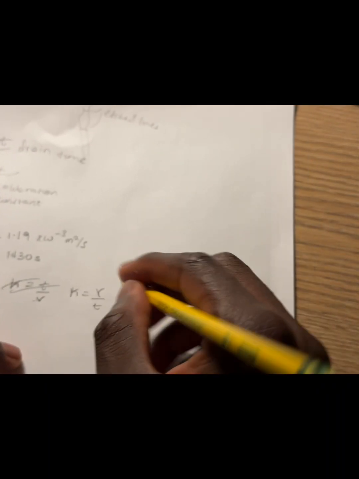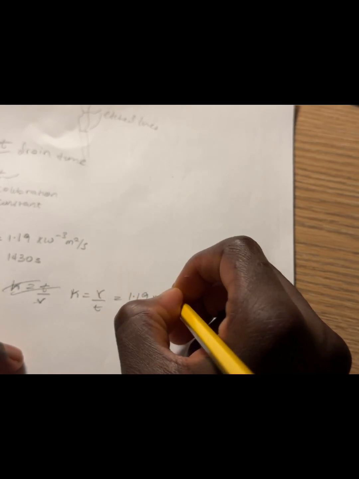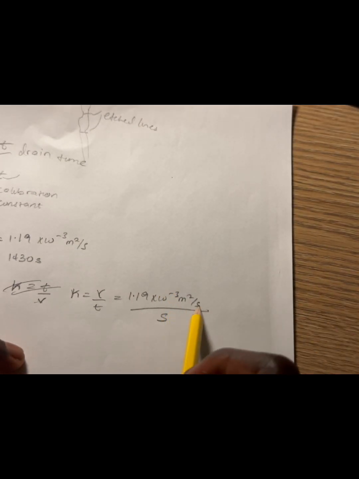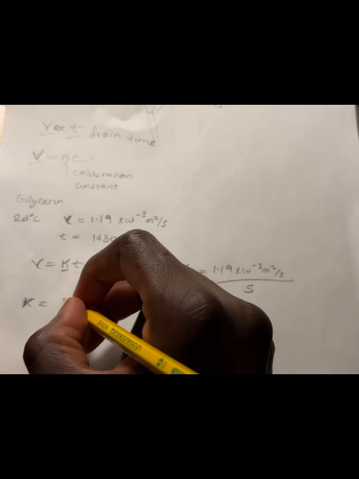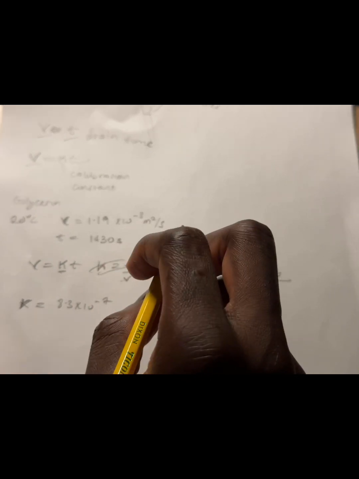Anyway, so we take 1.19 times 10 to the negative 3 meters squared per second. Use your units, they're gonna help you. So meters squared per second over seconds. So the calibration constant K is gonna be what? Can you see all that? Anyway, when we do all that, we should get 8.3 times 10 to the negative 7.